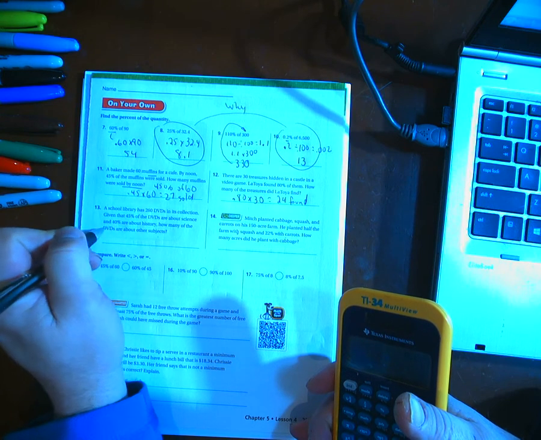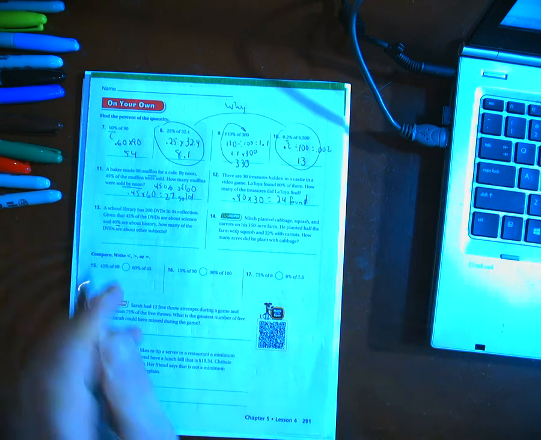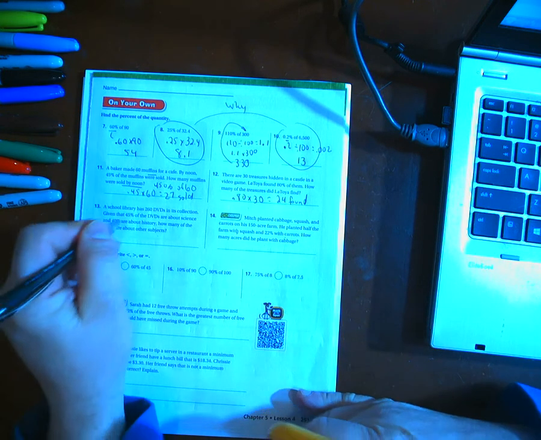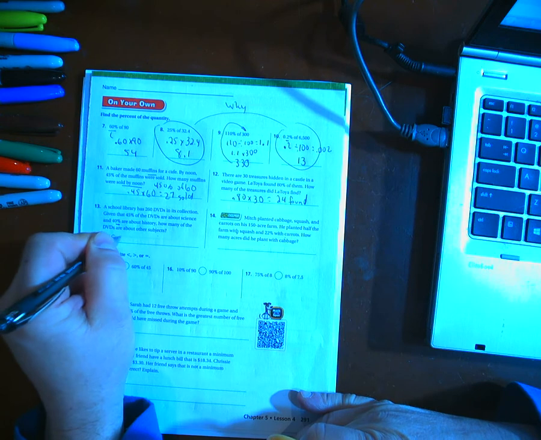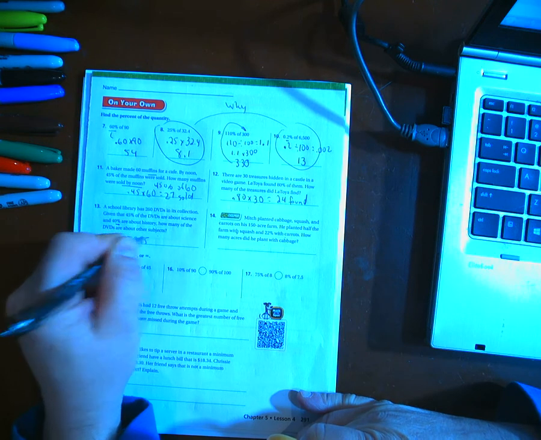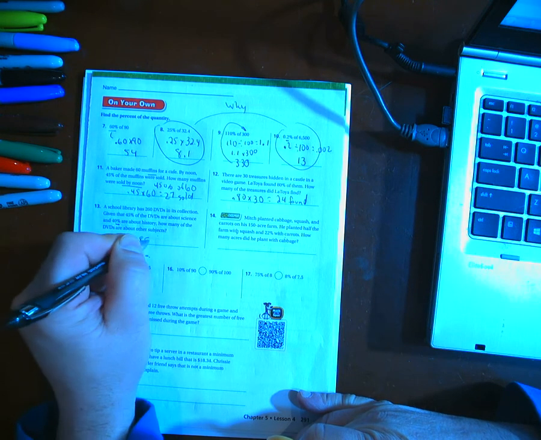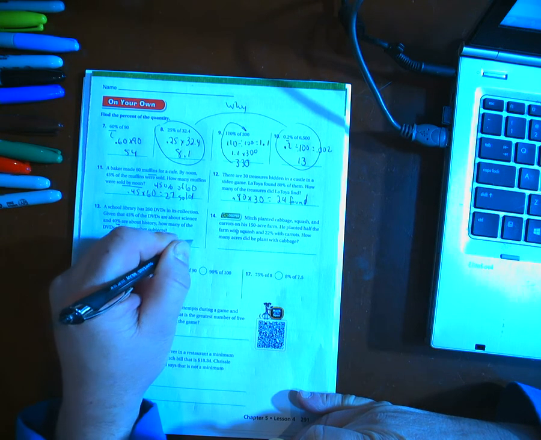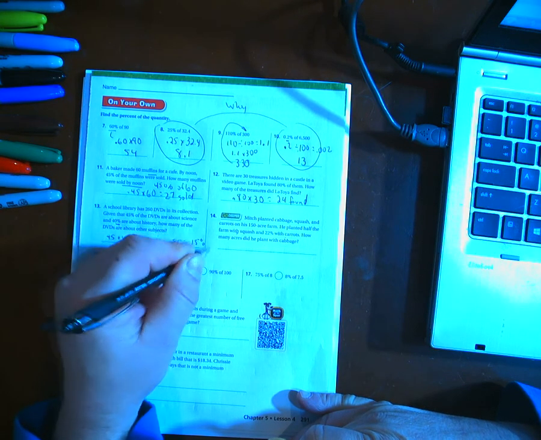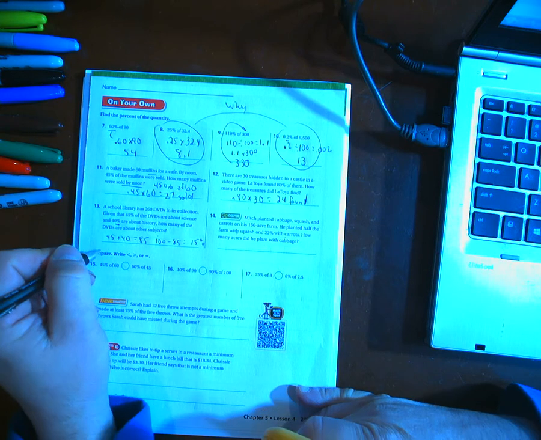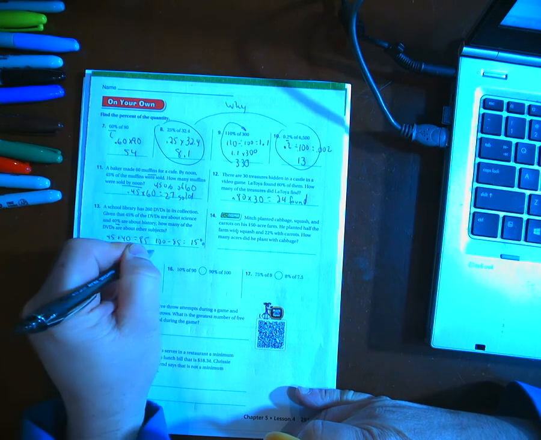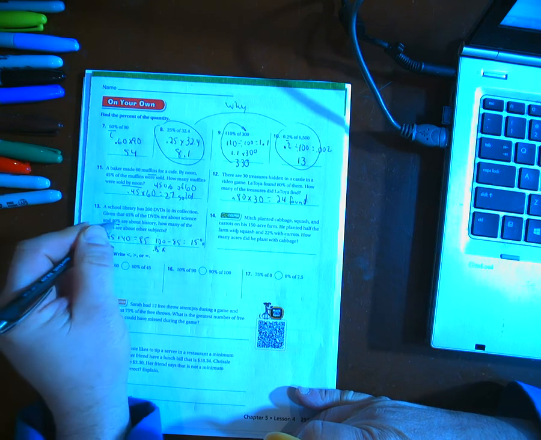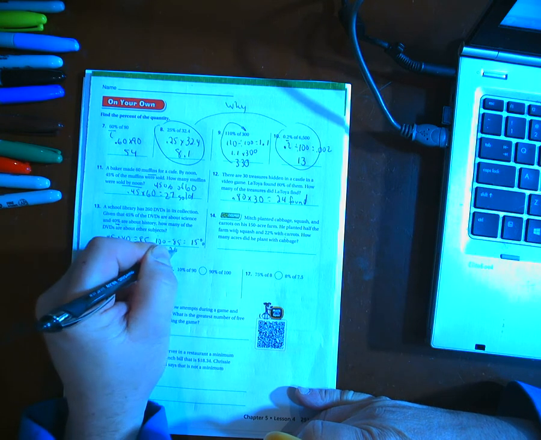Number 13, a school library has 260 DVDs in its collection. 45% of the DVDs are science and 40% are history. How many of the DVDs are other subjects? So 45 plus 40 is 85 for those two, which means 100 minus 85, 15% are other subjects. So I divide by 100, 0.15 times 260.